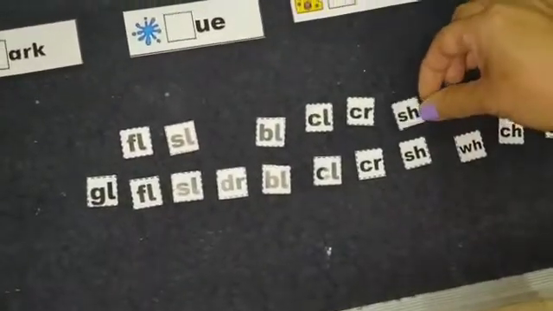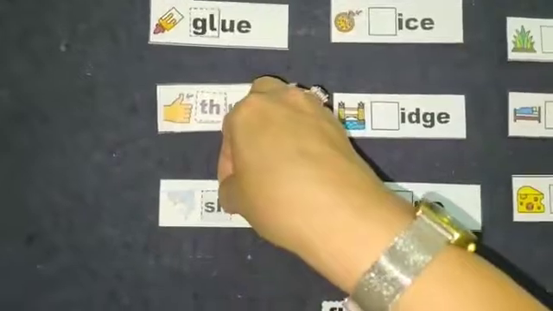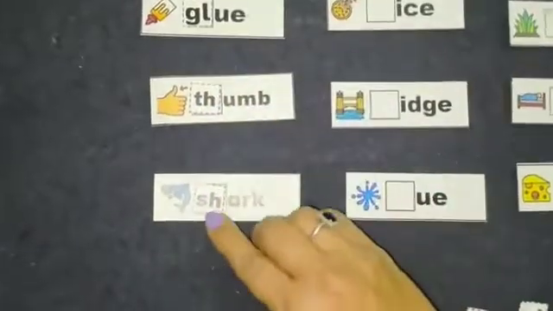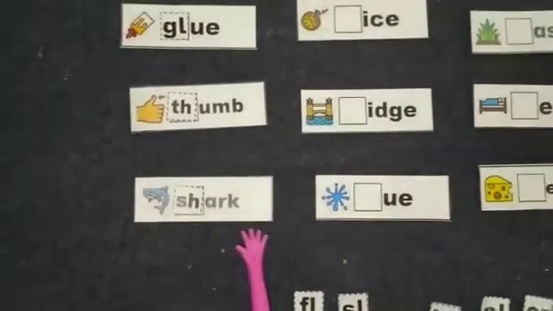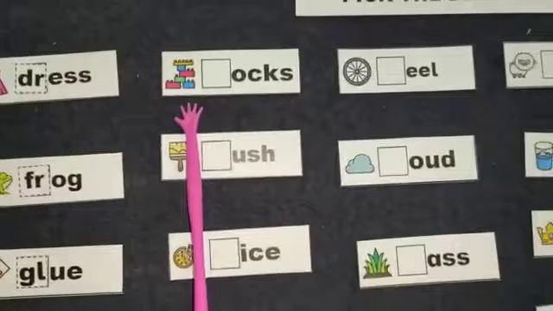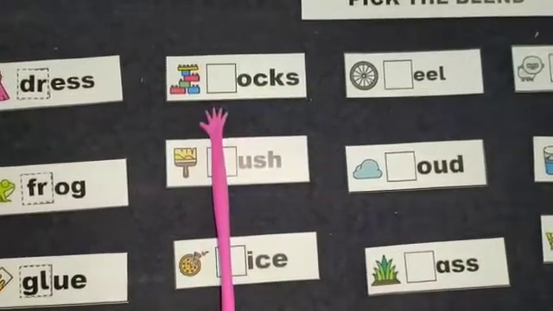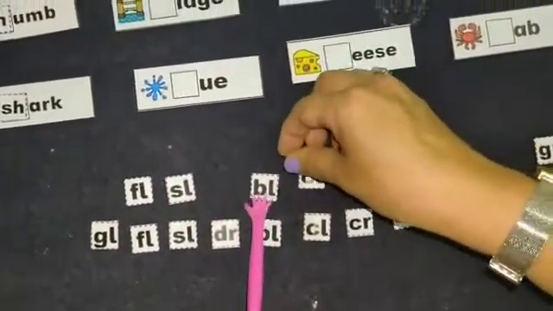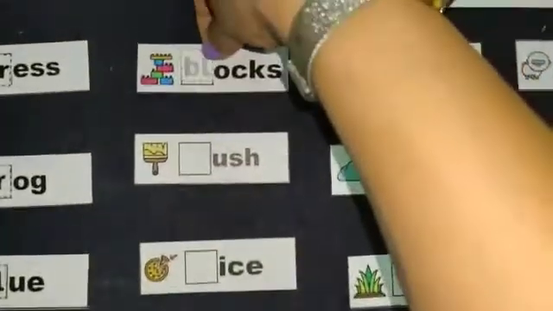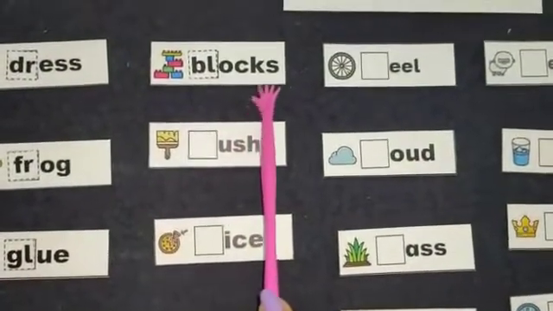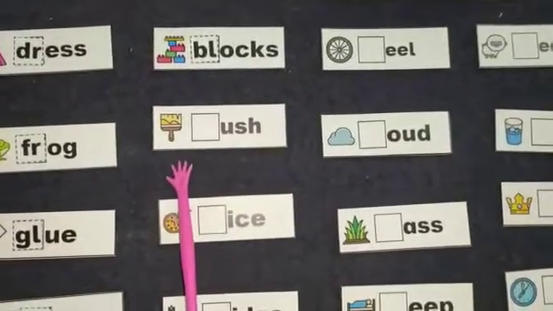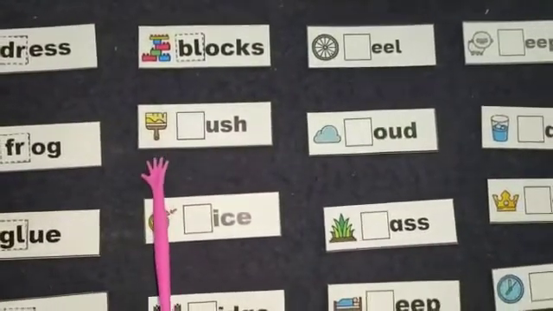Then we have, what is this next picture? Shark. Yes. So we will take S-H and place it here. And the spelling is S-H-A-R-K, shark. Then we have blocks. Yes, B-L. So where is B-L? Right here. So we will take B-L and we will place it here. B-L-O-C-K-S, blocks.